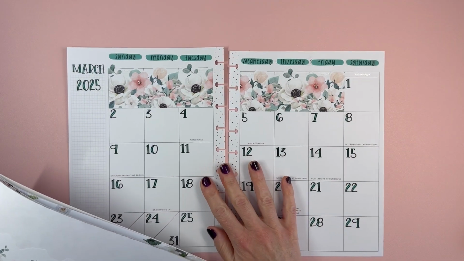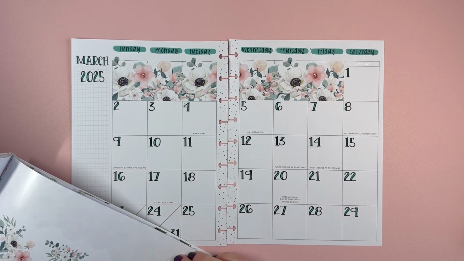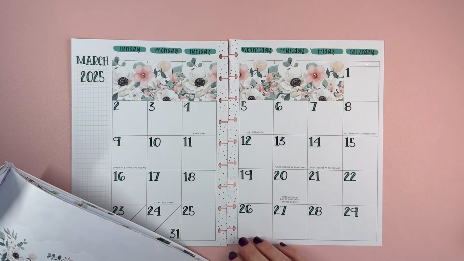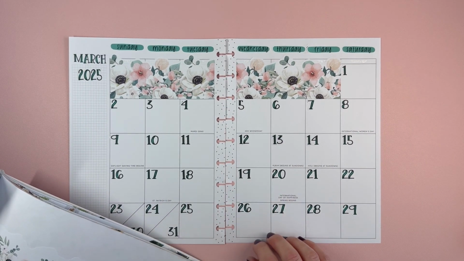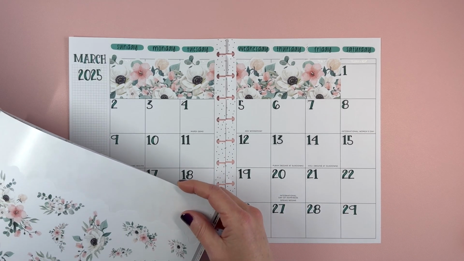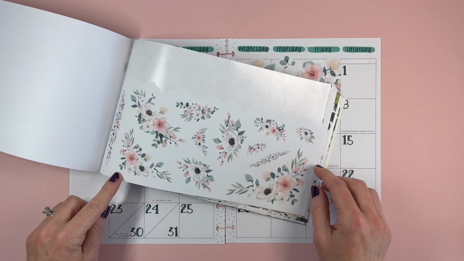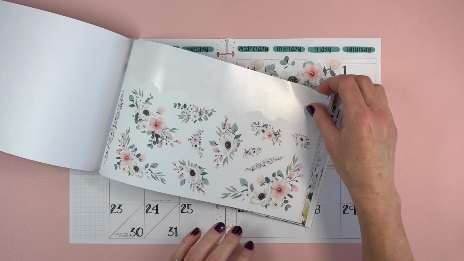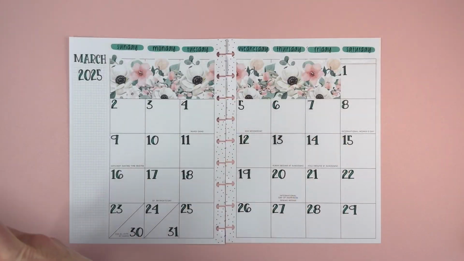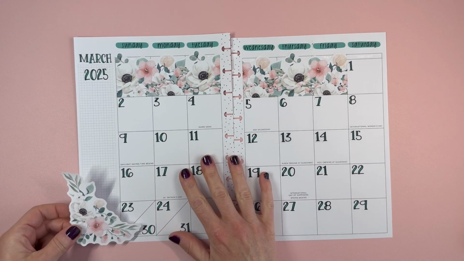We need to put in some more florals here. I wanna put some, I think, on the sidebar. And I would like to maybe put a little bit along the bottom, but I do need to make sure that I leave space every day to be able to write. So I was thinking, how about we use one of these corner pieces to go down here. I think this one might be too big, but let's try it. All right, I think that we can make it work.